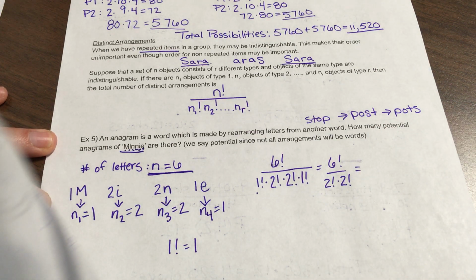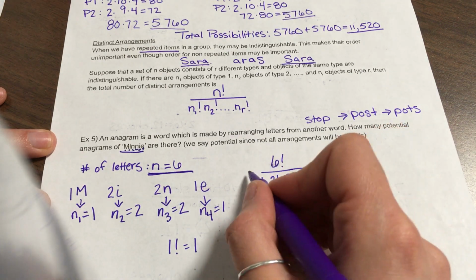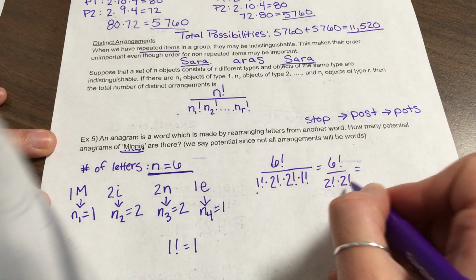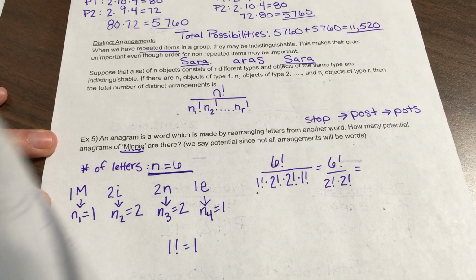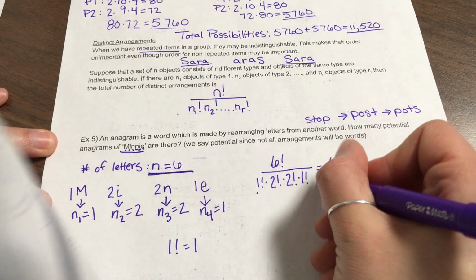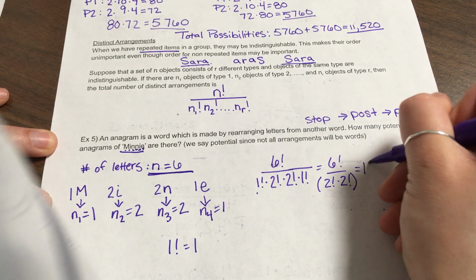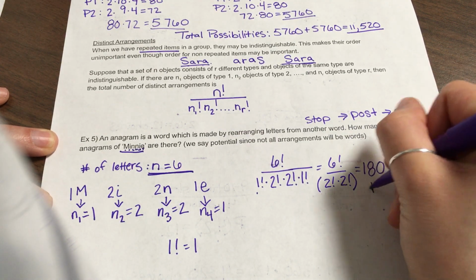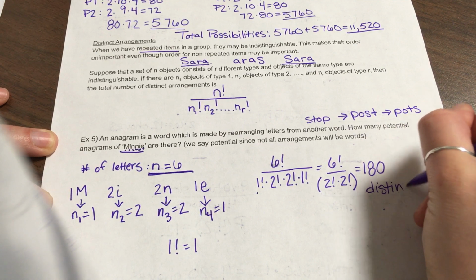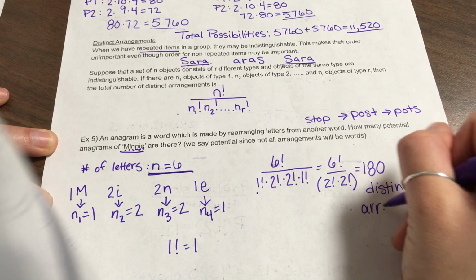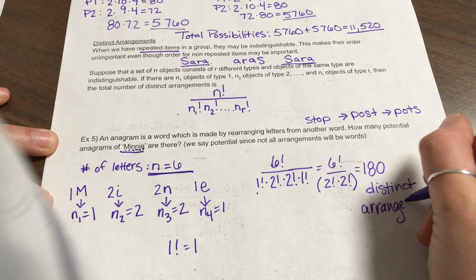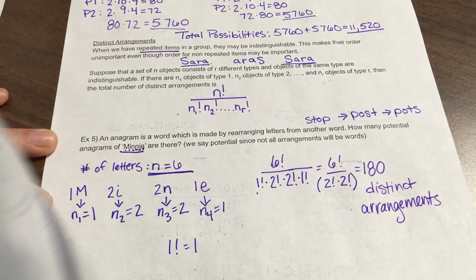When you simplify this in your calculator, remember 6 factorial divided by 2 factorial times 2 factorial. Use parentheses if you feel you need to. It's always a good idea to use parentheses when you've got more than one thing happening in a denominator. When you divide this in your calculator, you should get 180 distinct arrangements. Distinguishable permutations, you may also see this called.